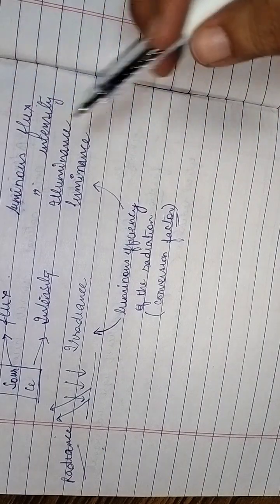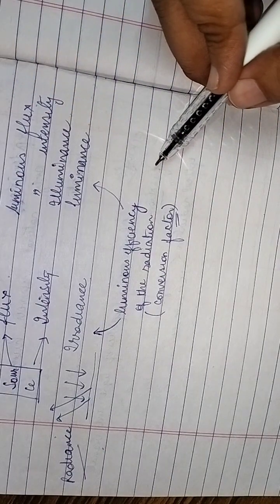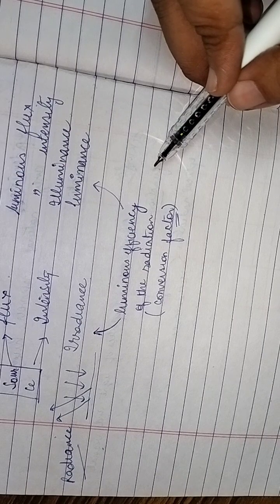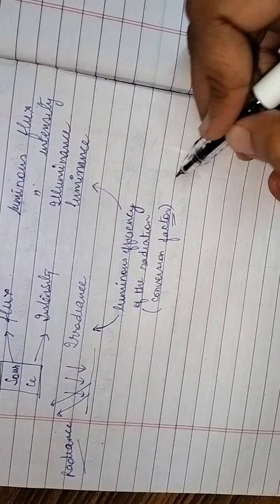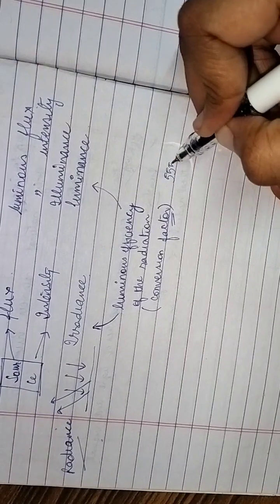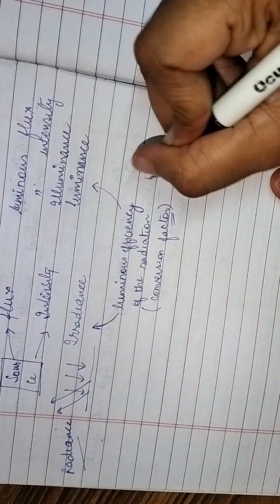The peak photopic sensitivity of the eye is for a wavelength of 555 nanometer.